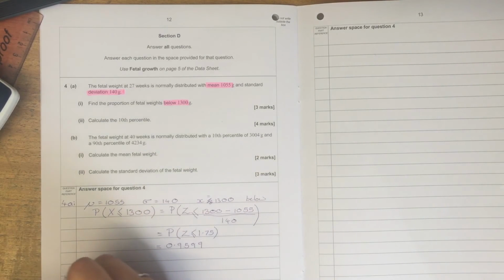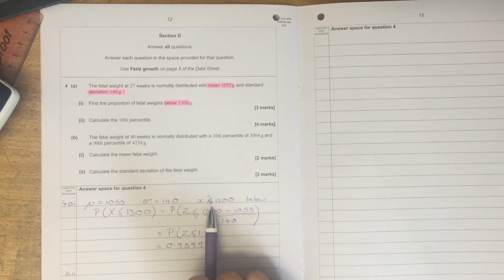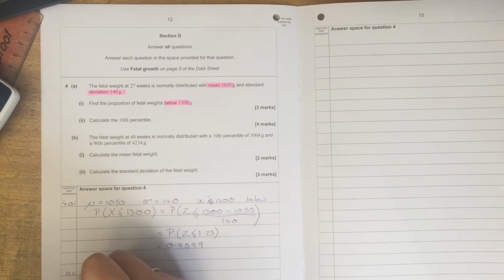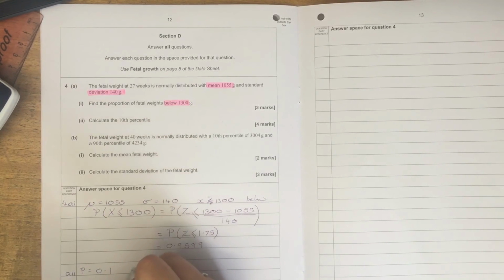Then we want the 10th percentile. So for AII, our mean and our standard deviation are the same. We don't know X, but we do know the percentage. So when the percentage is going to be equal to 0.1, then Z is going to be equal to minus 1.28. So we know that minus 1.28 is going to equal X minus mu over 140.